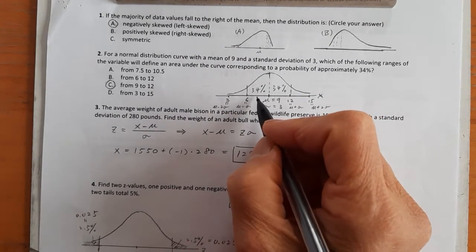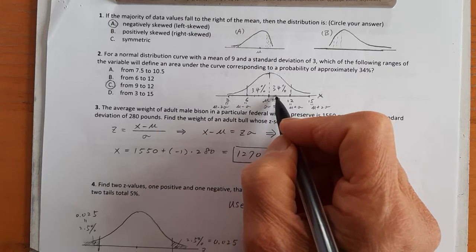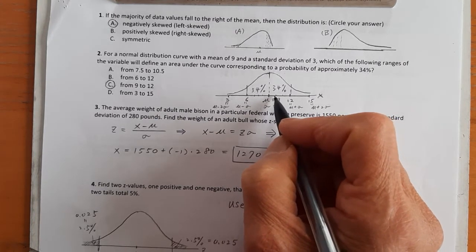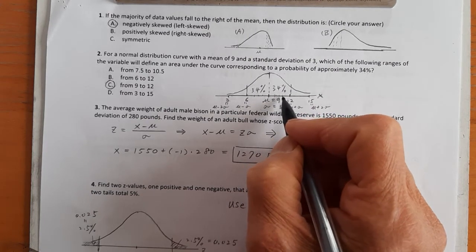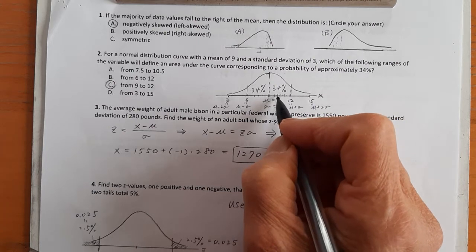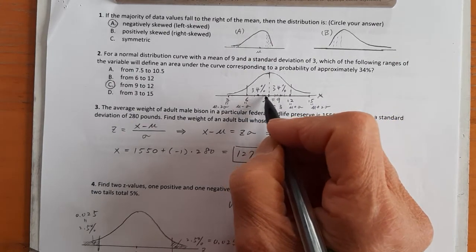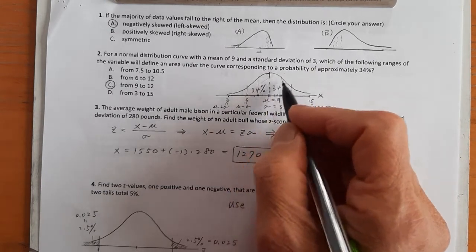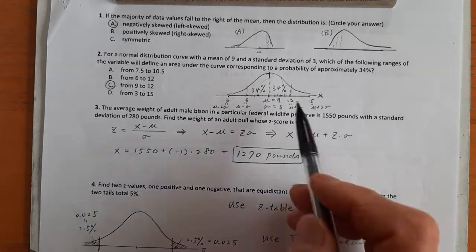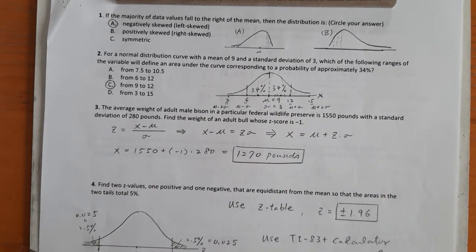7.5 is here and 10.5 is here, and for this one you don't know how much percent. So this question's answer is C, from 9 to 12. Empirical rule.